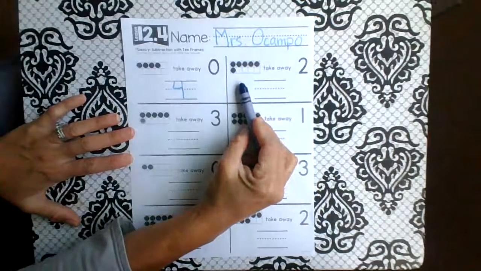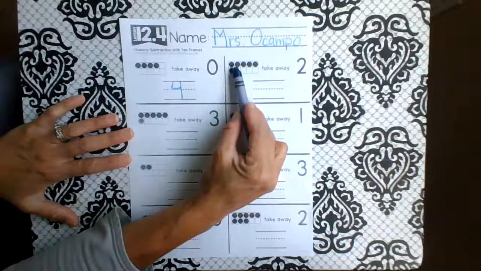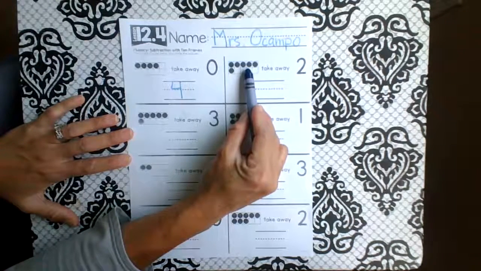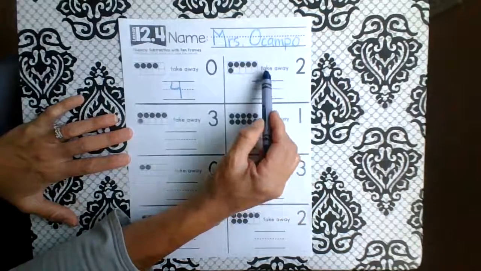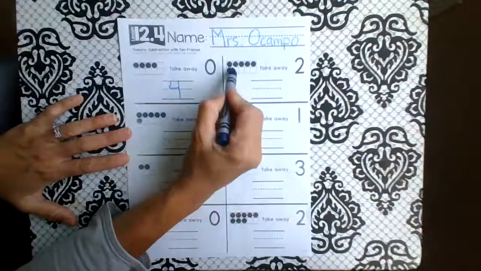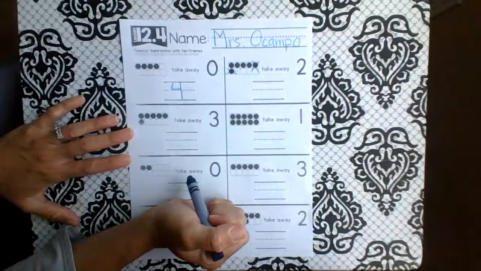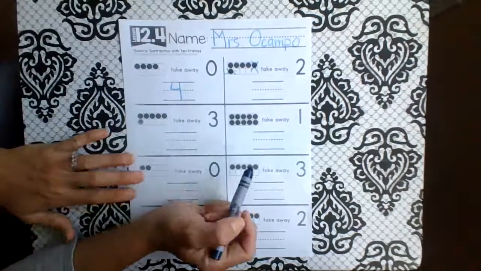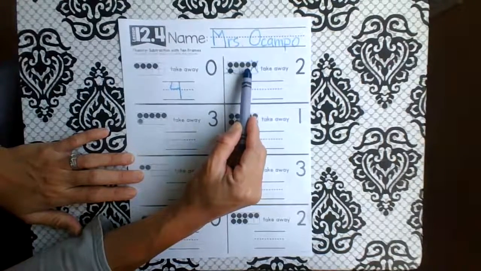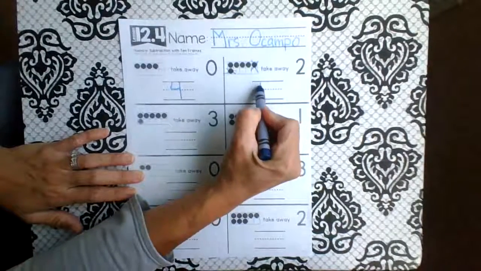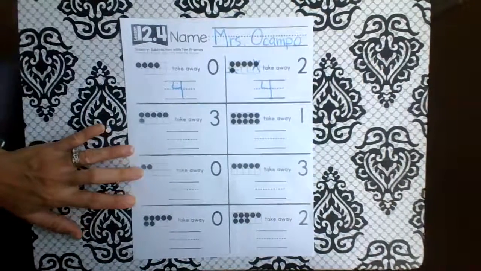On this side, how many chips do we have in the 10 frame? Let's count them. 1, 2, 3, 4, 5, 6. We have 6 chips. It says take away 2. So you can take 2 away. I just crossed mine out. And how many are left? Let's count. 1, 2, 3, 4. I have 4 left. See how easy it is?